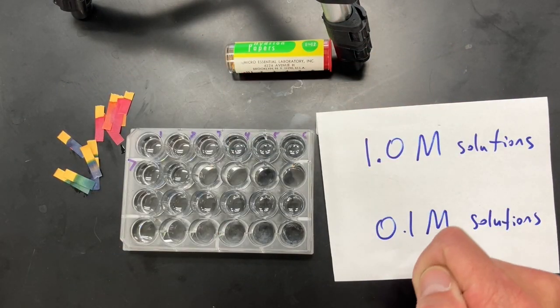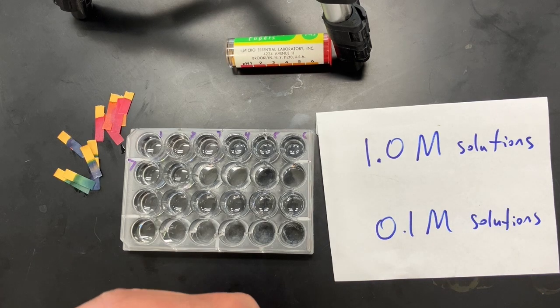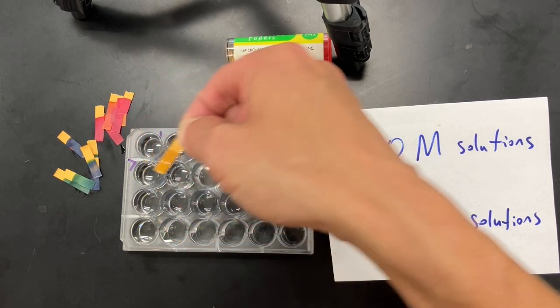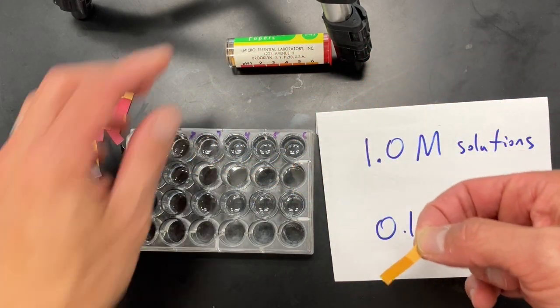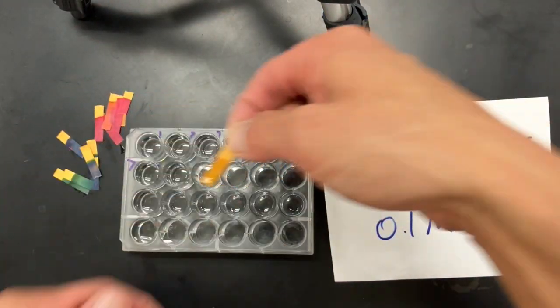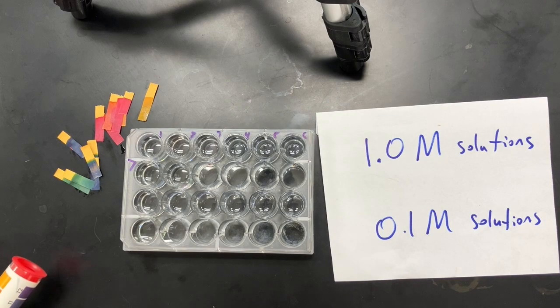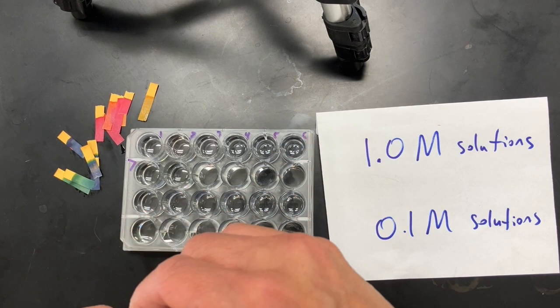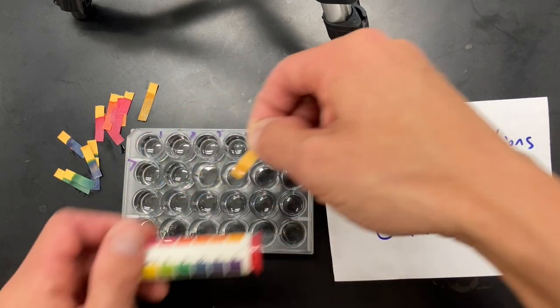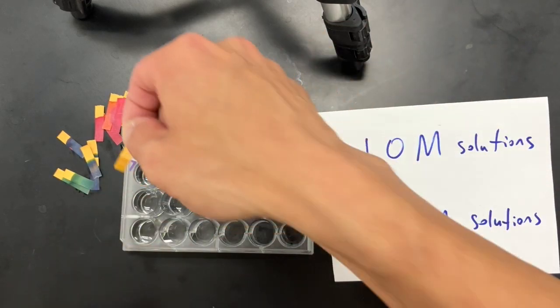And then the last 2, we have sodium chloride, which is salt water. There we go. So that's neutral, nothing happened there. It's the same. Okay, and then what's down here? Also, nothing happened. That's the same.